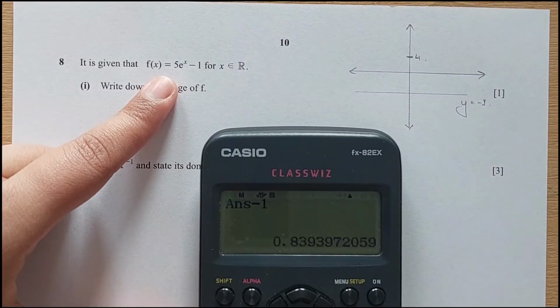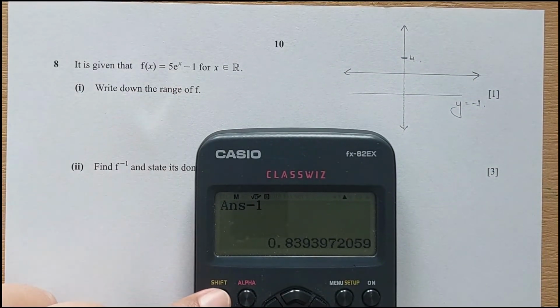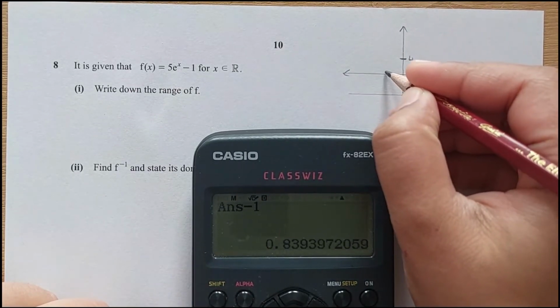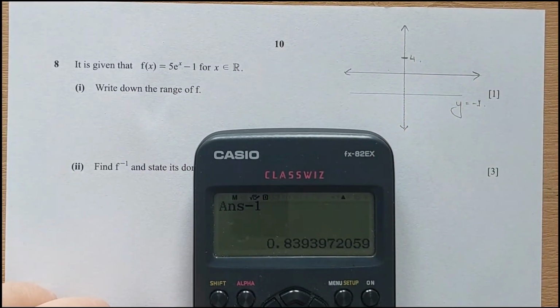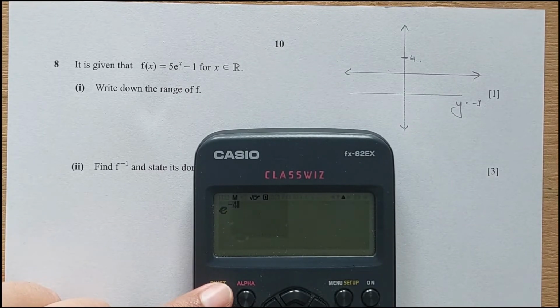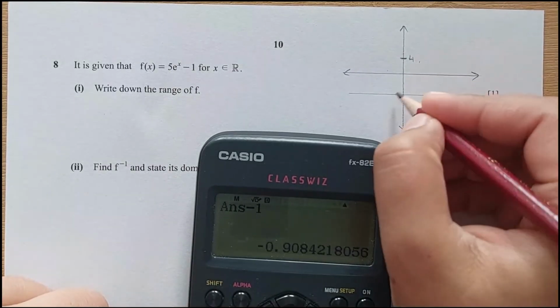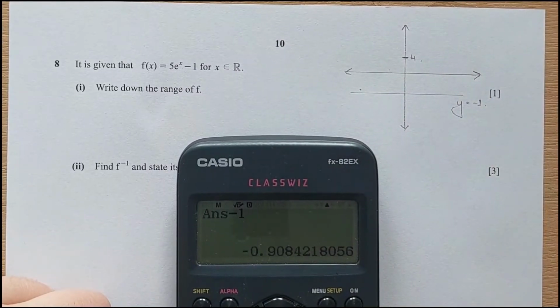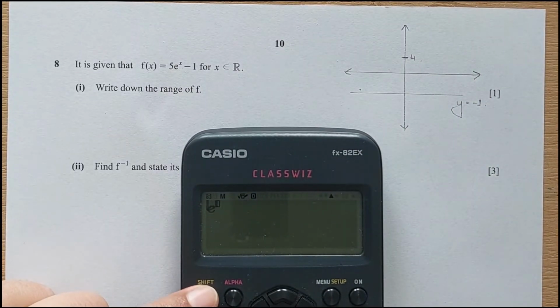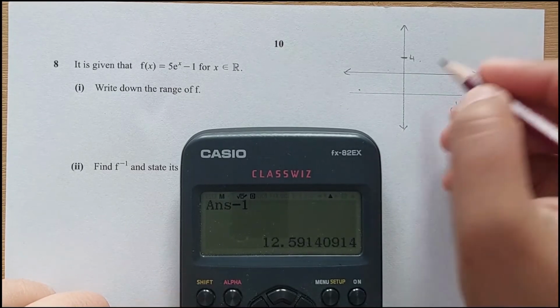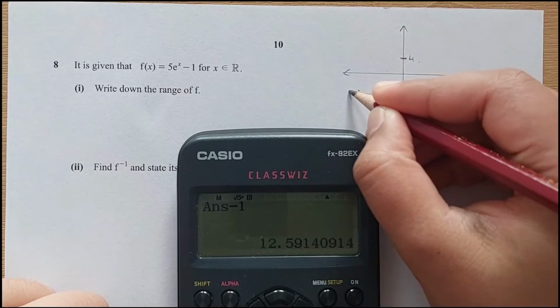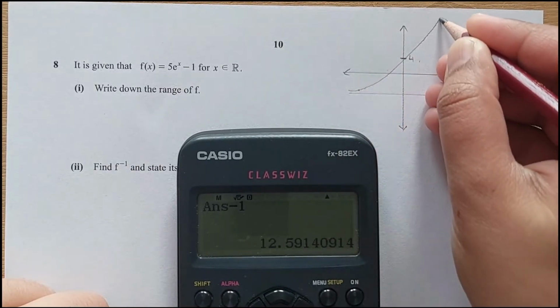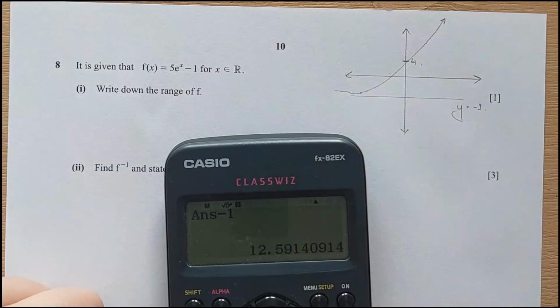Okay, after -1, let me check at -4. So it means it is over here, this point, right? If I do e to the power -4 times 5, subtract 1, this is -0.9, so closer to -1, this point. So this is the shape of the curve. Let me check at 1: e to the power 1 times 5 and subtract 1, that is 12. So y is 12, and the shape of the curve looks like this. This is the exponential curve.